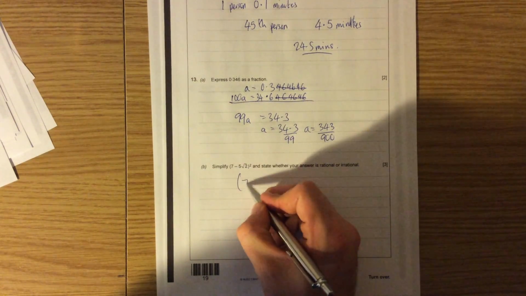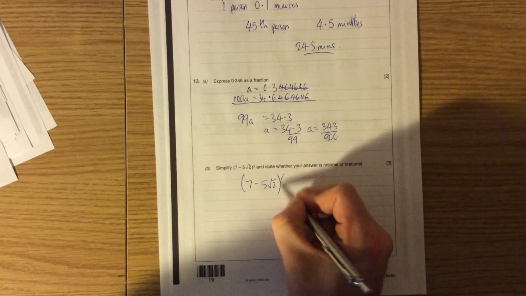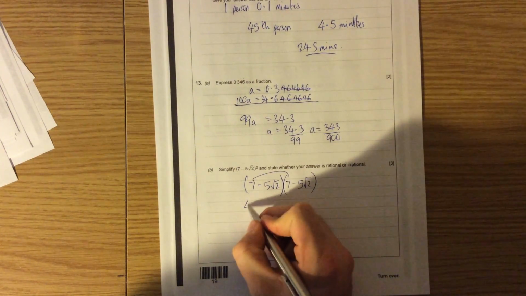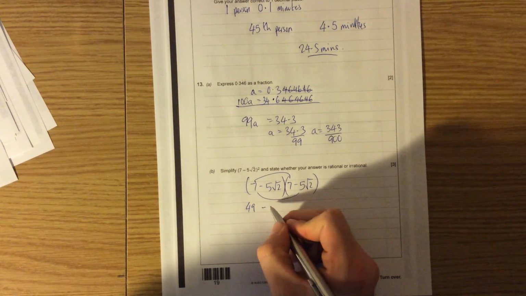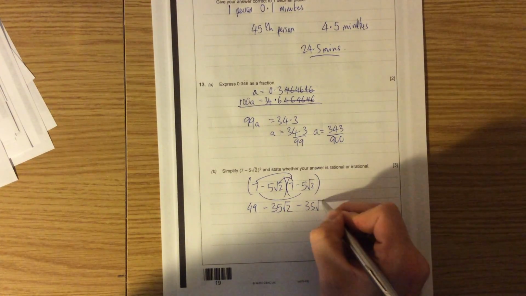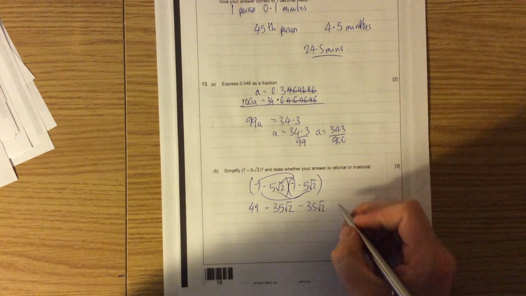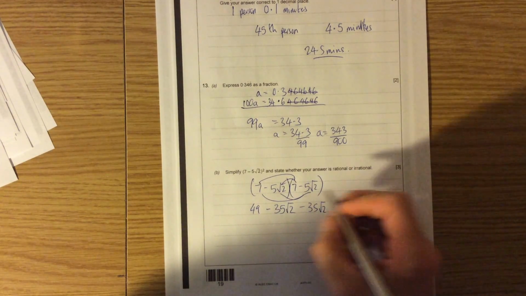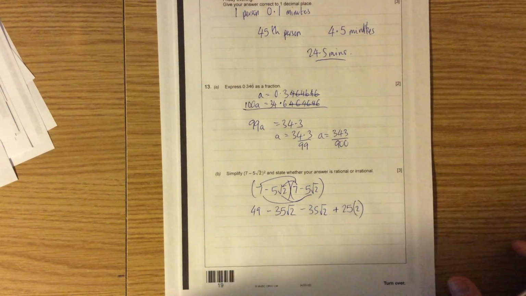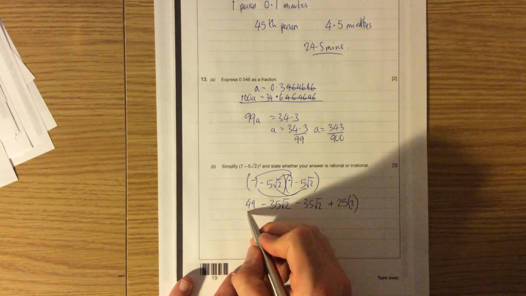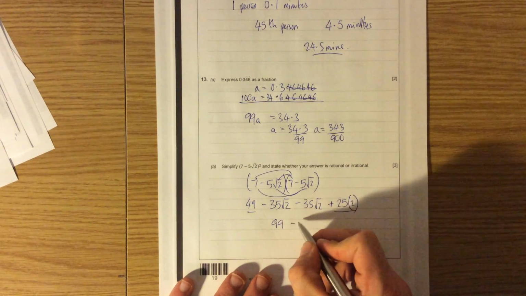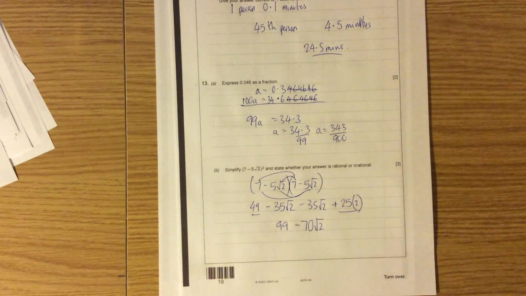Simplify in thirds, I'm going to use FOIL, so I get 7 minus 5 root 2, and I'm using FOIL because it's squared, so there's two brackets. First, 7 times 7 is 49. Outside, 7 times minus 5 root 2 gives me minus 35 root 2. Inside, I get another minus 35 root 2. And last, a minus times a minus gives me a plus. I get 5 times 5, which is 25, and root 2 times root 2, which is 2. So I'm going to put that in brackets there. So I now have 49 plus, and this would be 50. So I get 99 minus 70 lots of root 2.